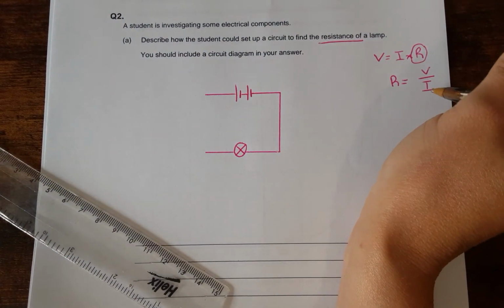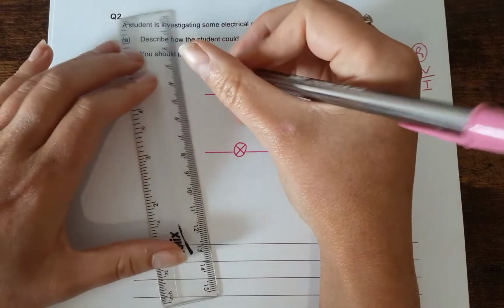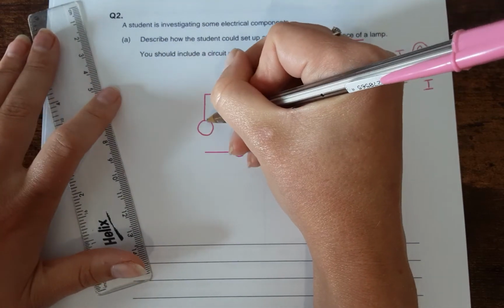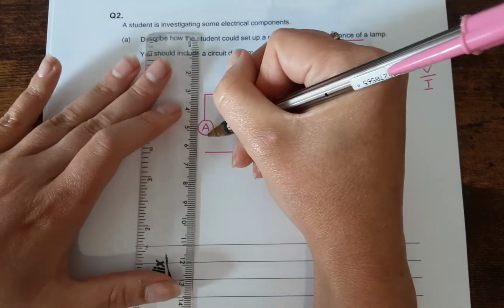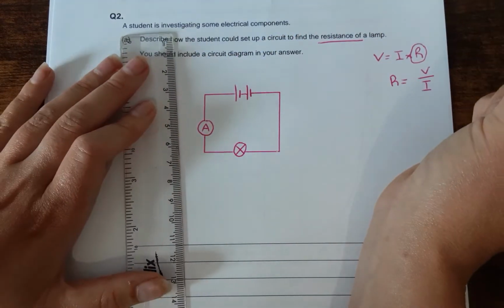Now, to measure current is an ammeter, and ammeters are connected in series with the device that you are measuring the current through. So series, remember, series circuit is just one loop like this.